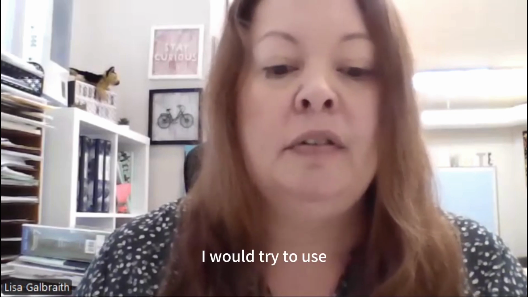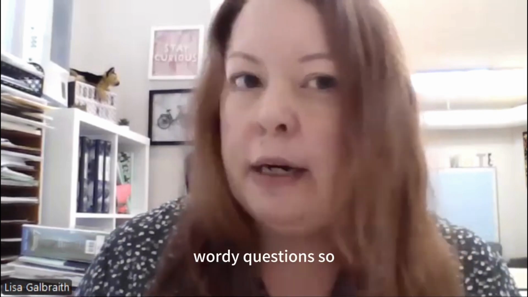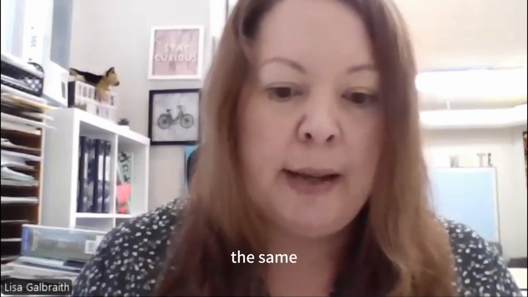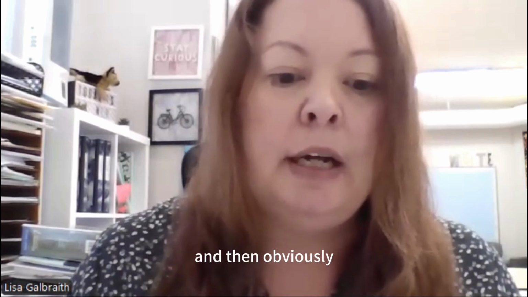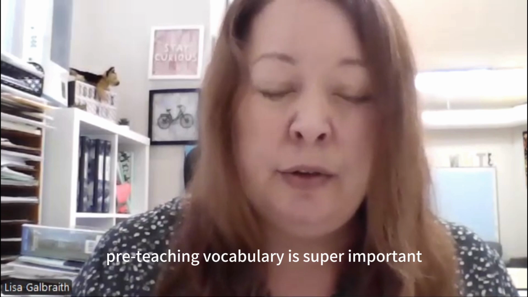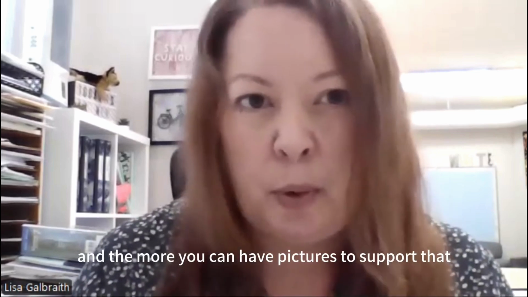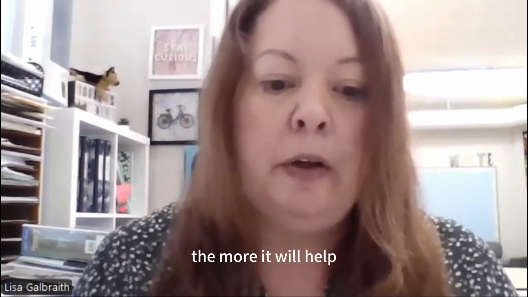I would try to use less wordy questions, so more straightforward questioning so it doesn't get lost in translation. And then obviously pre-teaching vocabulary is super important. And the more you can have pictures to support that, the more it will help for sure.